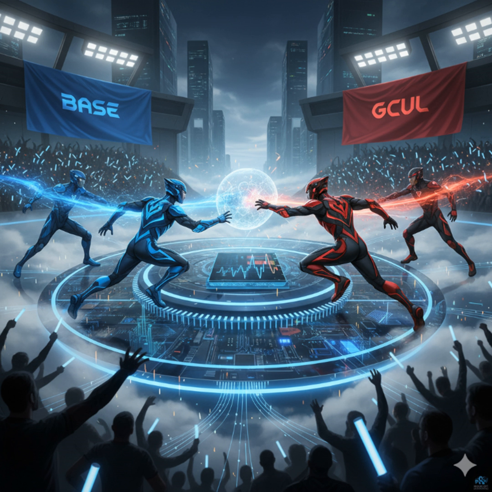So let's just synthesize this. Base is tackling scalability and cost for the public Web3 world using ETH, staying open. Right. Solving problems within the existing crypto ecosystem. While GCUL is focused on regulatory compliance and control for TradFi institutions, using a private chain, familiar tech like Python, and stable fiat billing. Solving problems for the traditional financial system, using blockchain tech as a tool but in a closed garden. Two different problem sets, two different audiences.